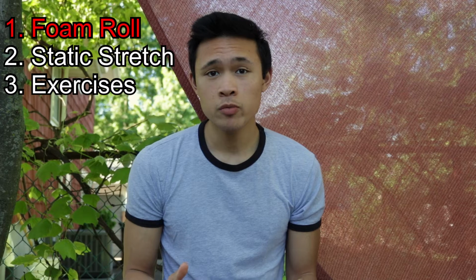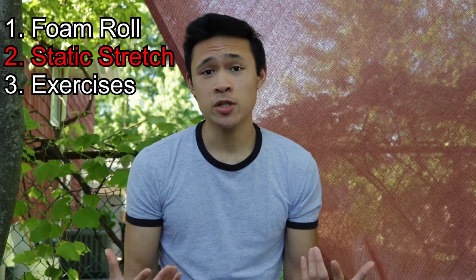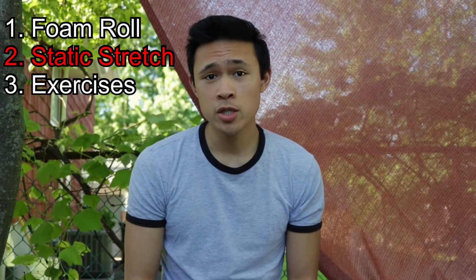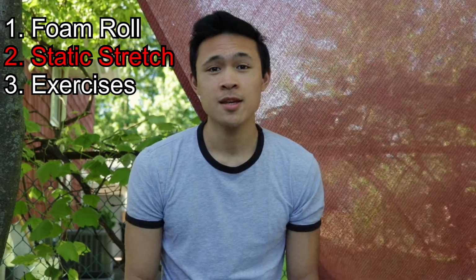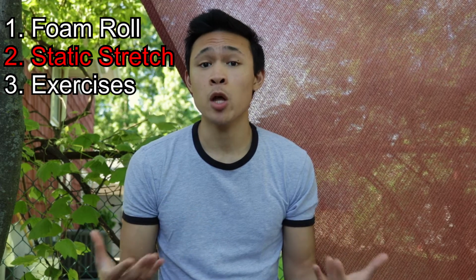So for the foam roller, what we're going to do is quadriceps first, then TFL, and then we'll work on the latissimus dorsi. And as for the static stretches, we want to do the kneeling hip flexor stretch, which is one of the most common. And as for the latissimus dorsi, we could do a static latissimus dorsi ball stretch.